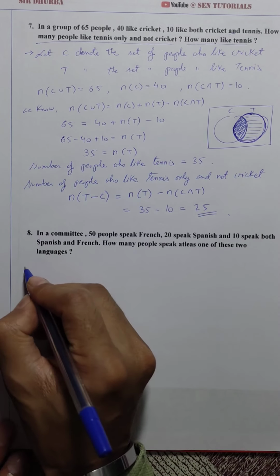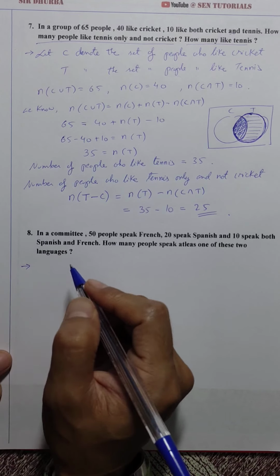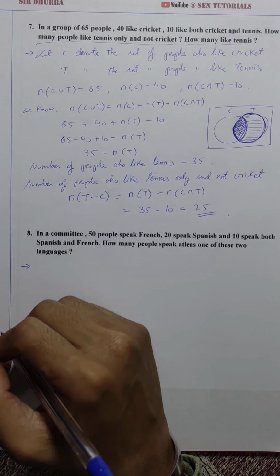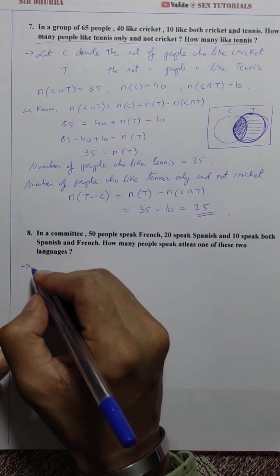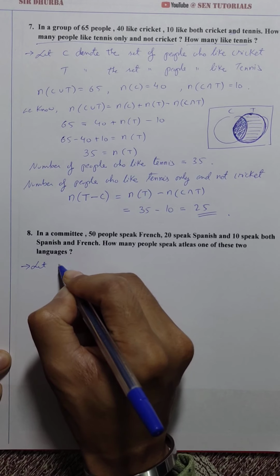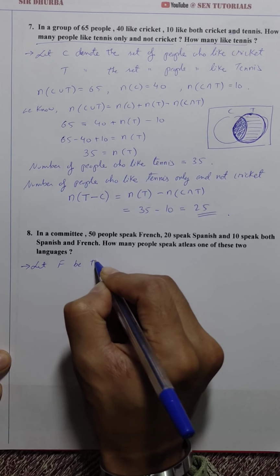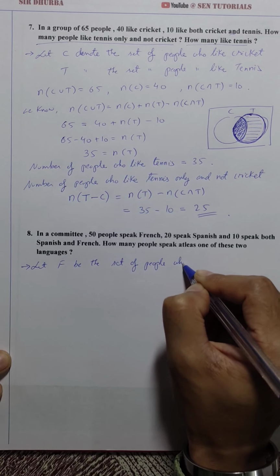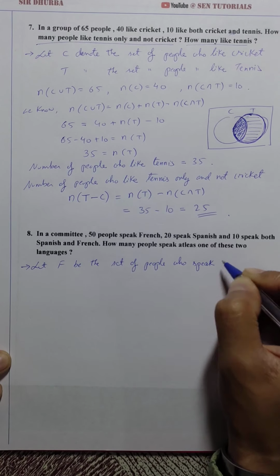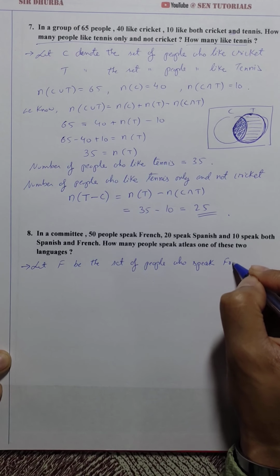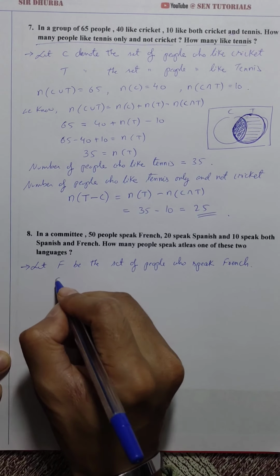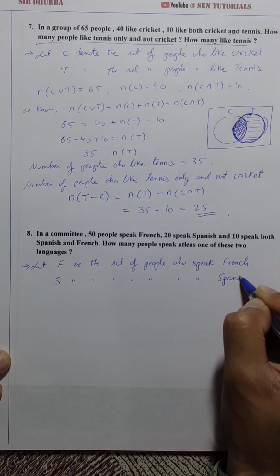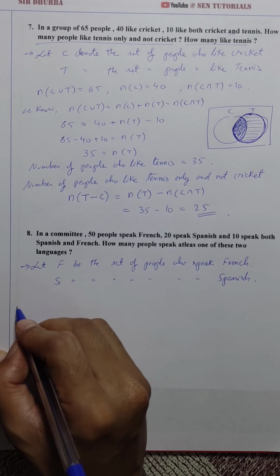Alright, let's move to number 8, the last question. In a committee, 50 people speak French, 20 speak Spanish, and 10 speak both Spanish and French. So let F be the set of people who speak French, and S be the set of people who speak Spanish.